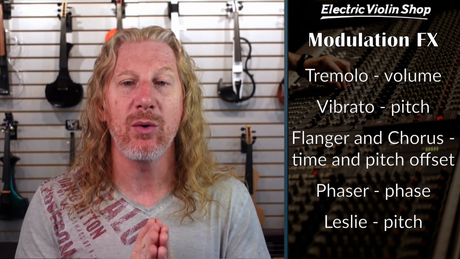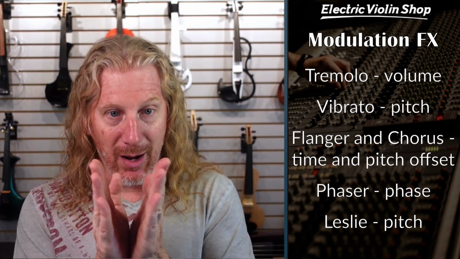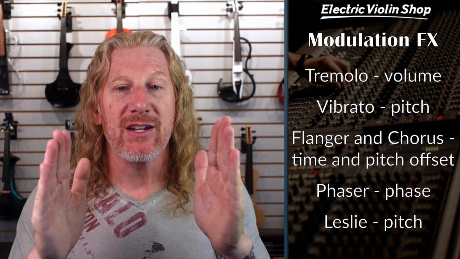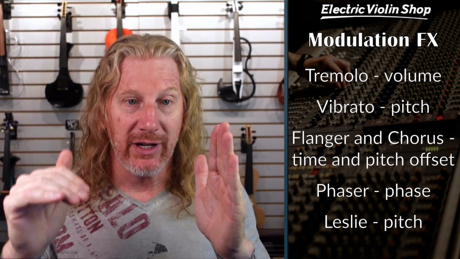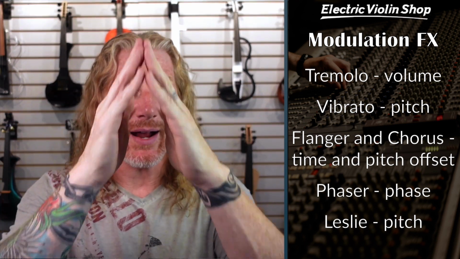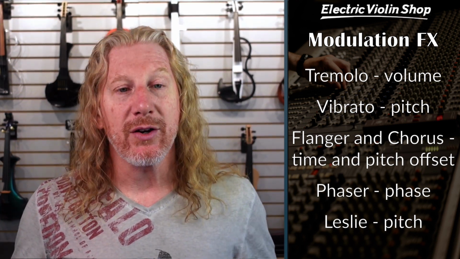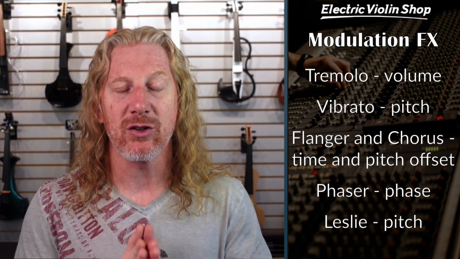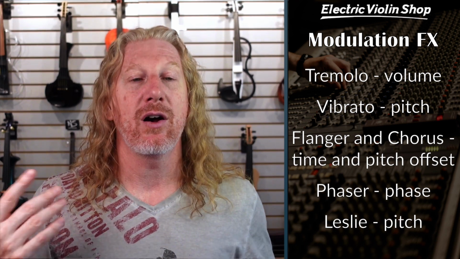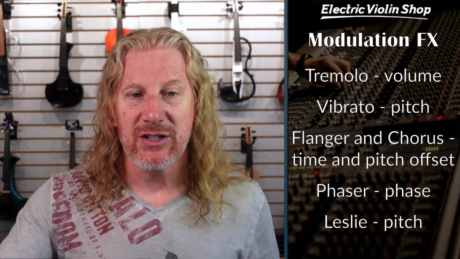Now, each one of these modulation effects is changing something different. Tremolo is changing volume. It takes a copy of your signal and changes the volume of that copy, turning it up and down, and then blending it back with your signal. Vibrato changes the pitch of that copied sound. Flanger and chorus both do time and pitch offsets. Phaser changes the phase of the copied signal, and Leslie changes the pitch.